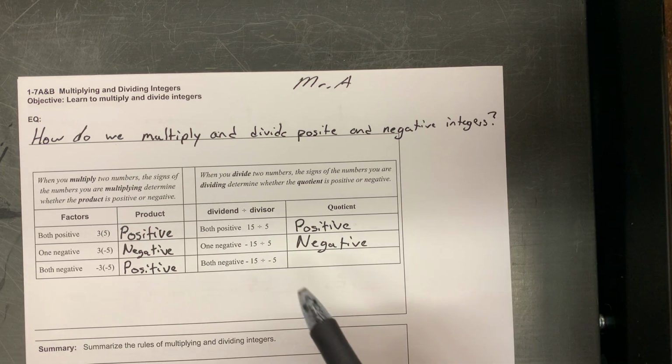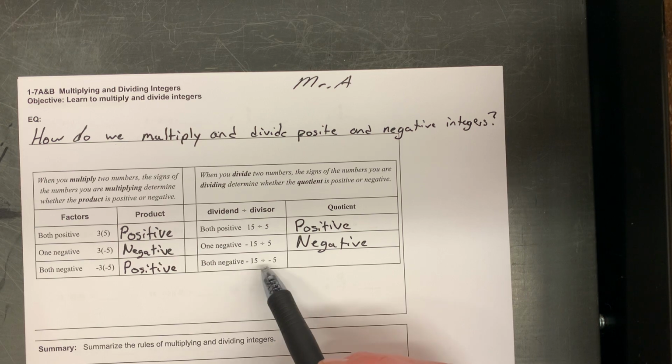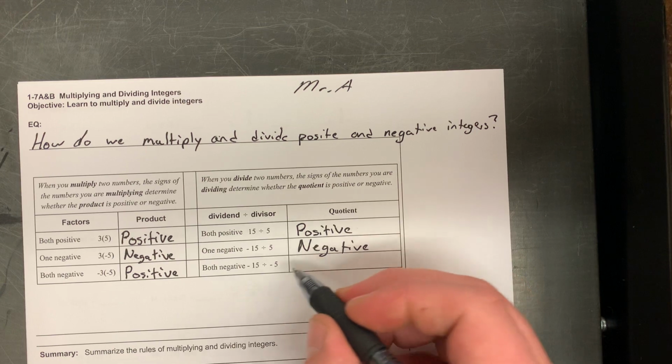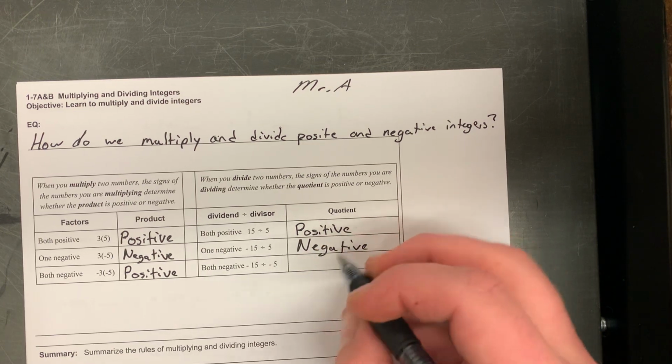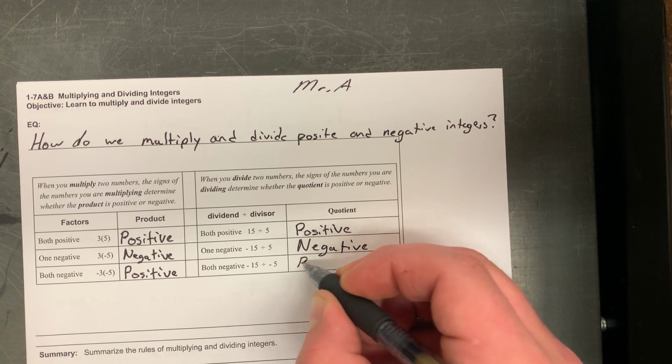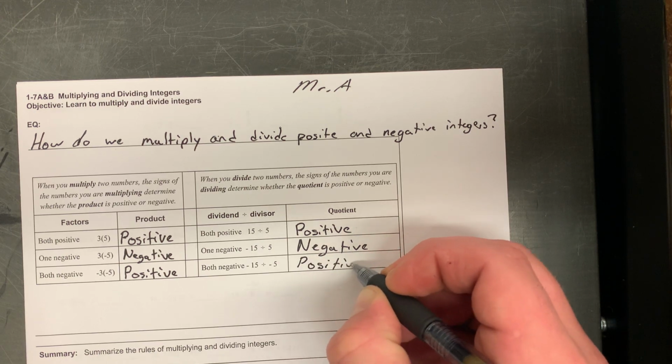The same thing will occur when I have negative 15 divided by negative 5. Both of my numbers are negative, so those cancel. I can just divide just like I would with 15 divided by 5 for an answer that's going to be positive.